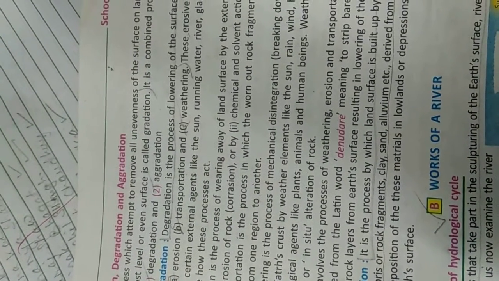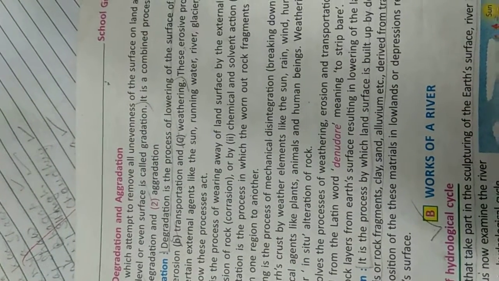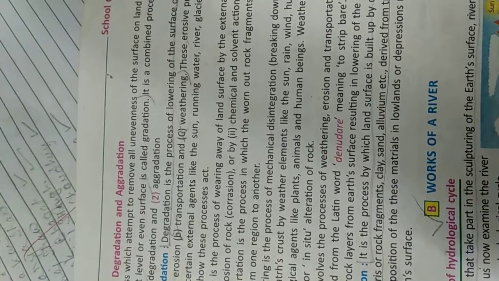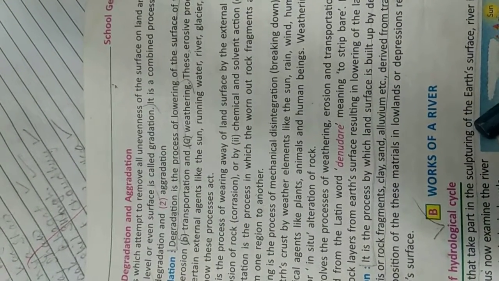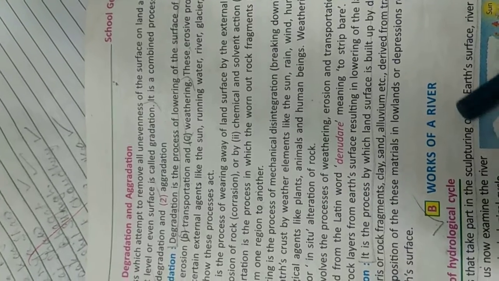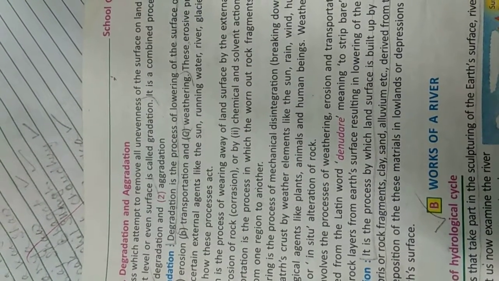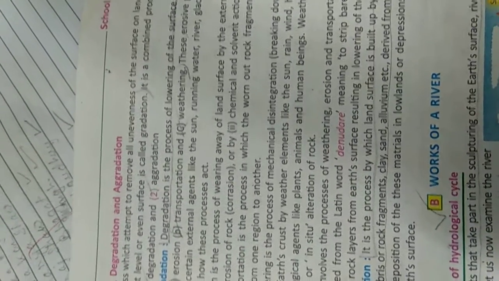It is a process in which both degradation and aggradation are taking place, because deposition is the process in which the lowering of the surface of the earth is done by agents like erosion, transportation, weathering, with the help of agents like sun, running water, river, glacier.